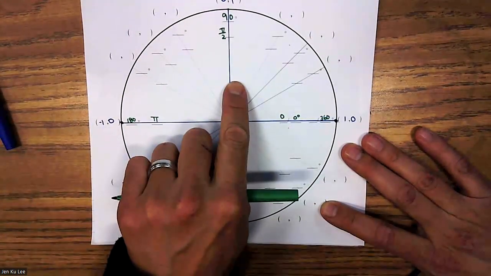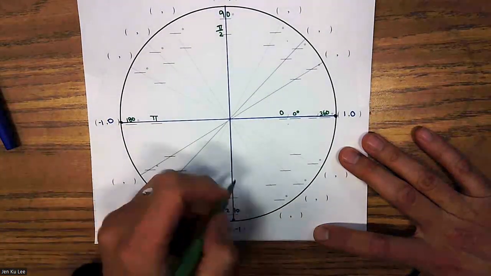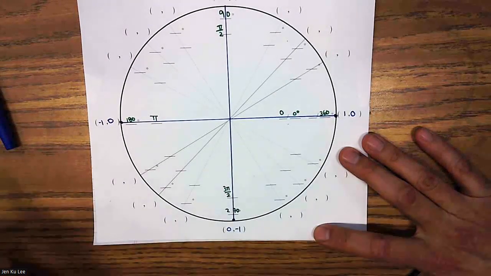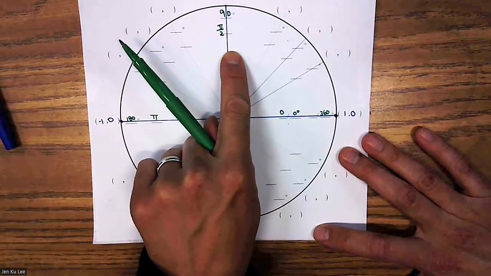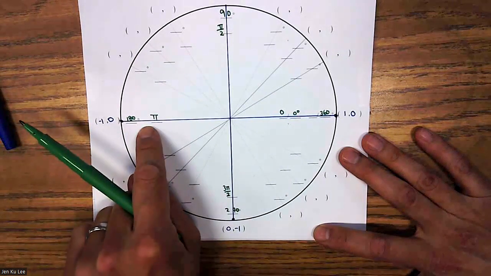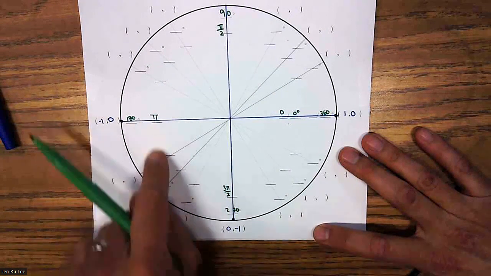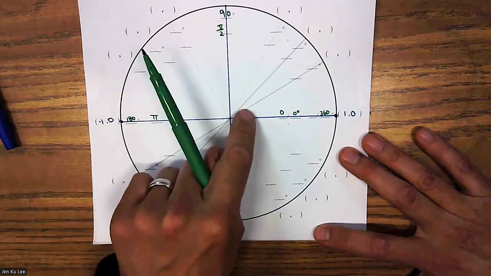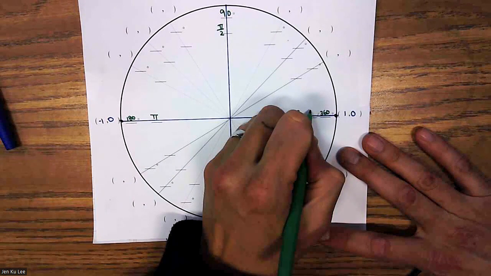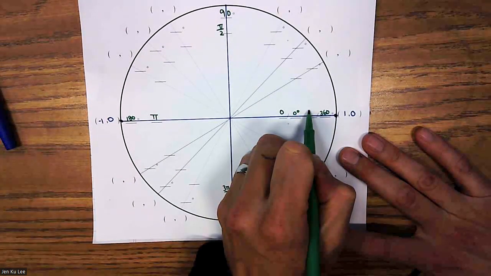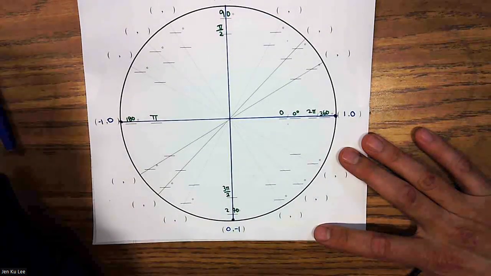If this is pi over 2, I have 2 pi over 2. This will be 3 pi over 2 then, right? If I have pi over 2, which is 90, 180 is 2 pi over 2 or pi. And just keeping pi, just adding pi over 2 to pi, that would be 3 pi over 2. If I go full circle around, this would be, in radian measure, 360 would be 2 pi, right? Everybody good with that?